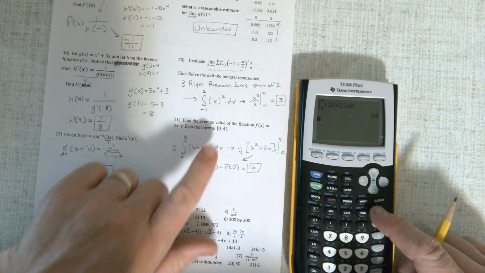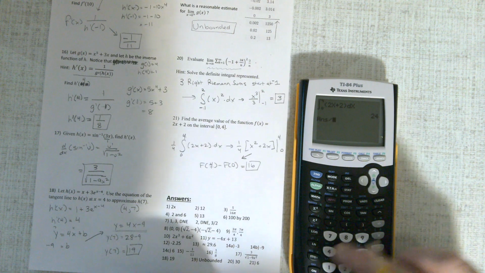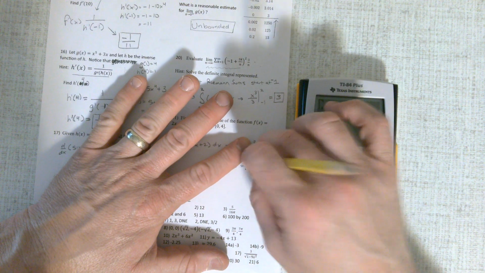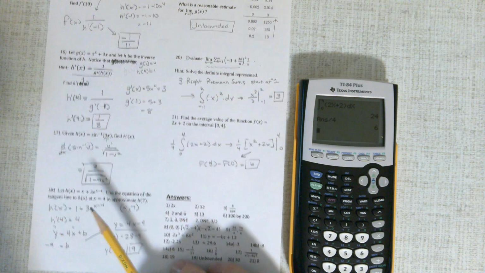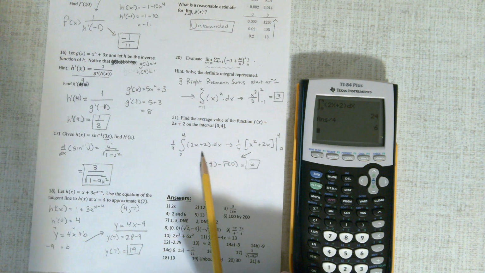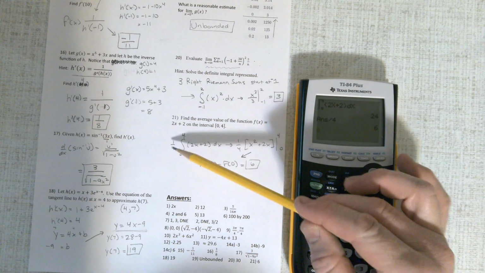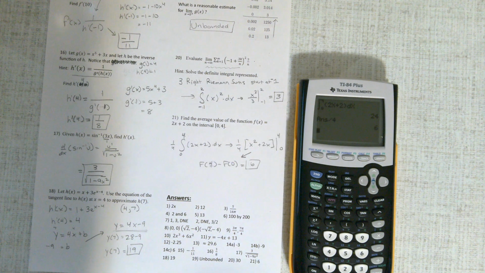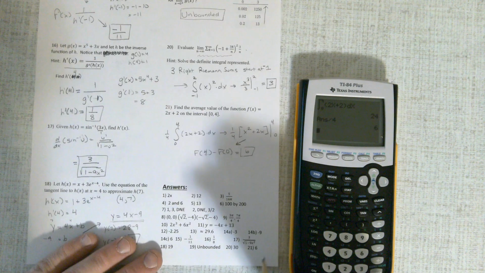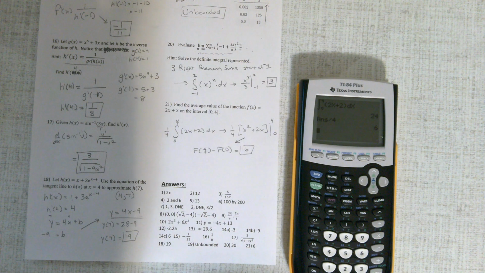And I should divide it by 4. The answer should be 6, not 16. Looks like I had it wrong there. So that's all we're doing. We're just integrating this function, which is right there from 0 to 4. And that's a range of 4. The answer should be 6, just what it says on your paper. I just wrote it down wrong there.